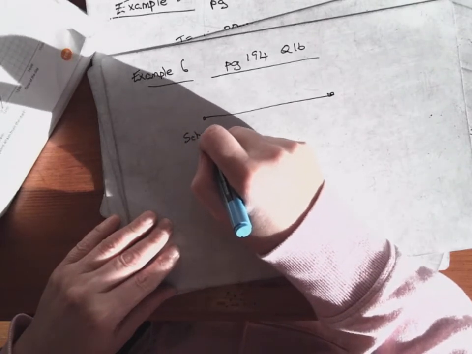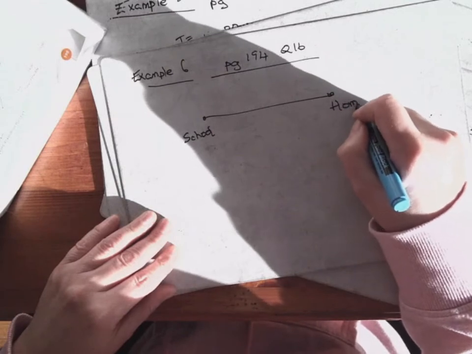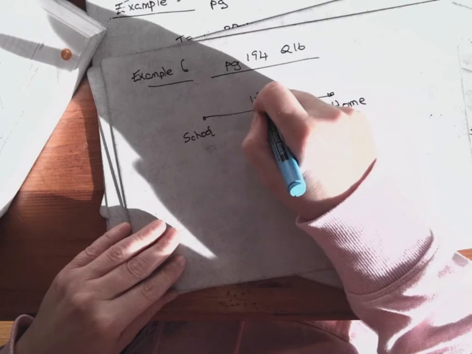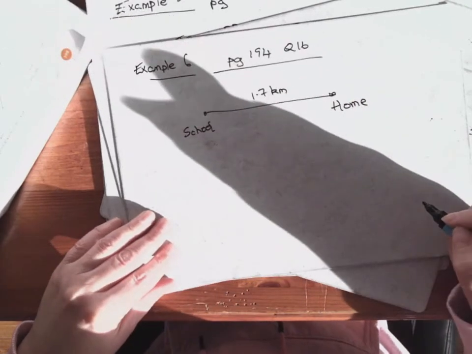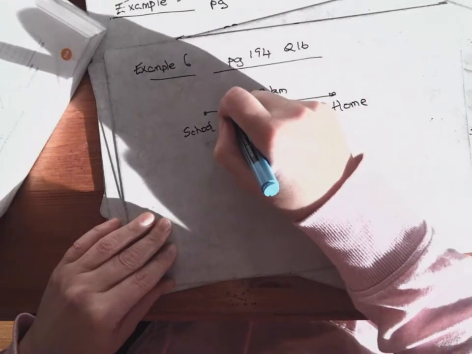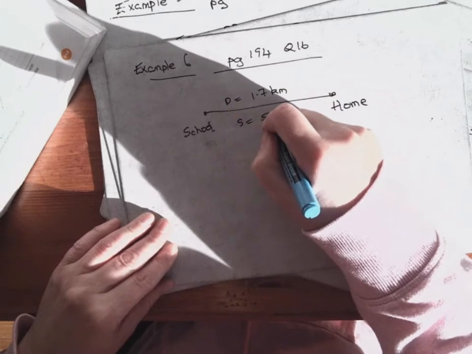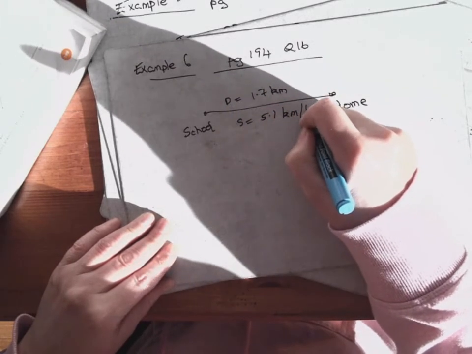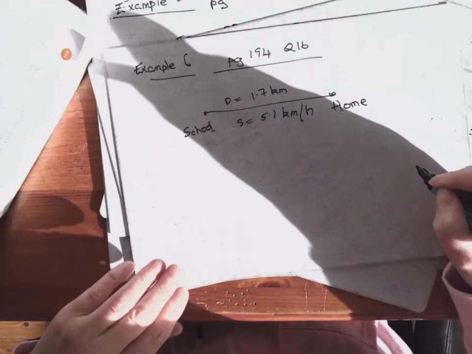Remember what that feels like? Do you miss it? I miss it. I can't wait to see real people again. 1.7 kilometers, she walks, so that's the distance. She walks at a speed of 5.1 kilometers per hour. What is the latest time she can leave school to be home for 8:55?